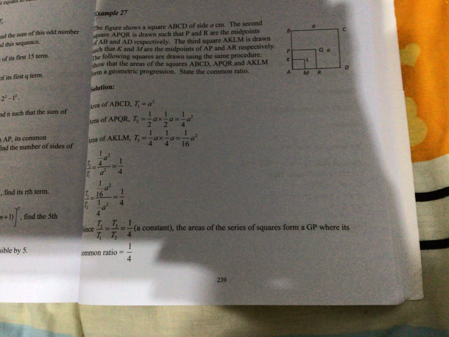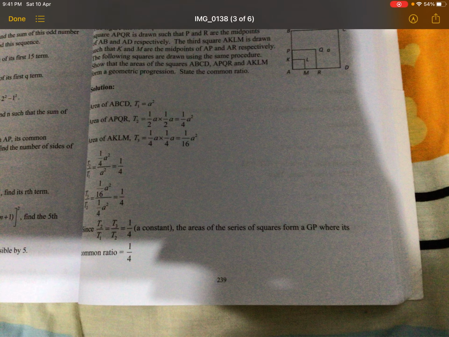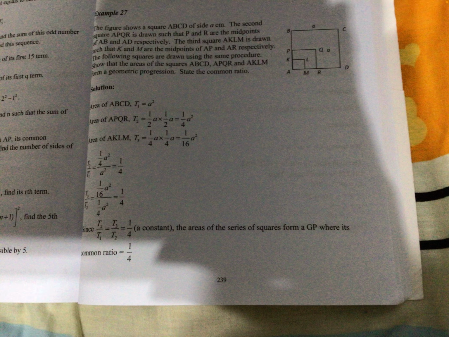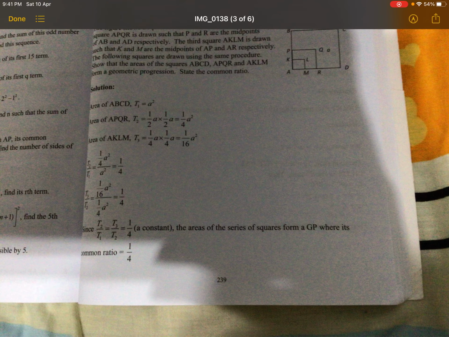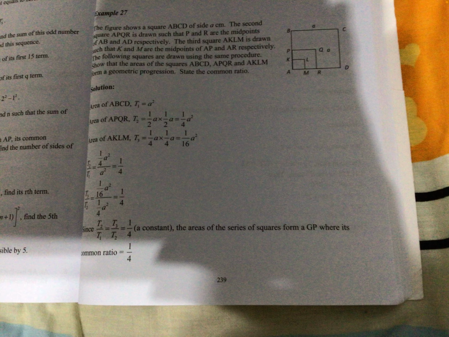Now we're going to go through the GP questions. This is a very common one where they give you a square with increasing areas. So the areas actually increase in GP. How do they explain the areas?